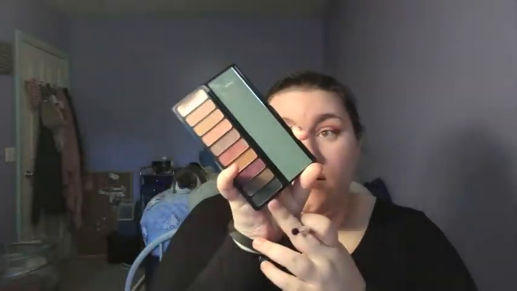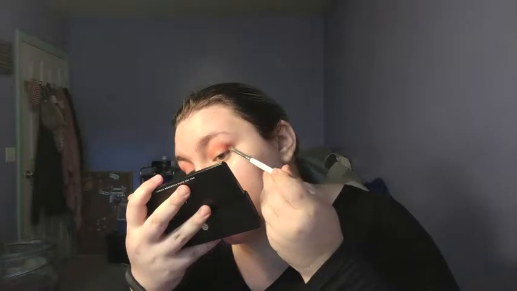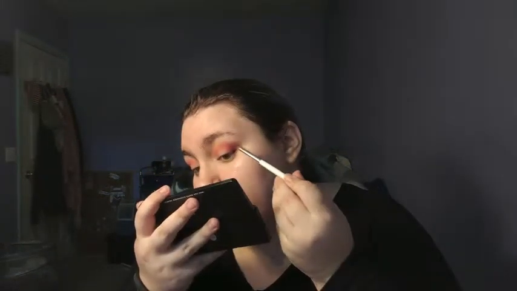So I'm gonna go back with the eye crease brush, and I'm gonna tap into the black that's in the Mad for Matte Summer Breeze palette, just ever so lightly, and then I'm gonna tap off the brush, and then I'm gonna do that same thing. Maybe not tap it off.